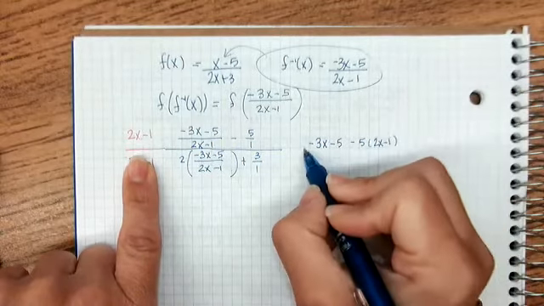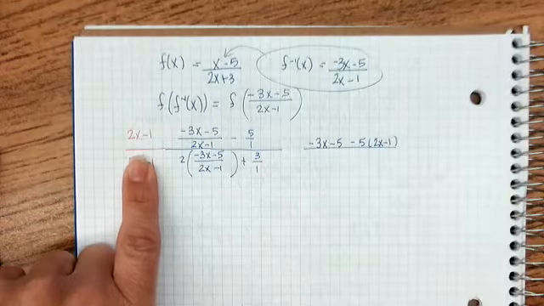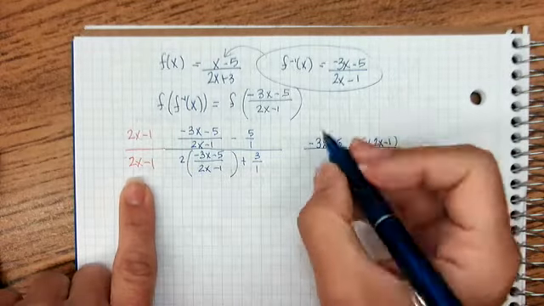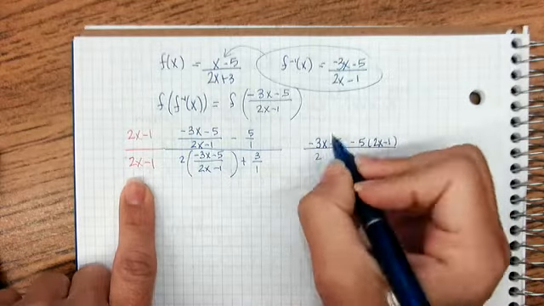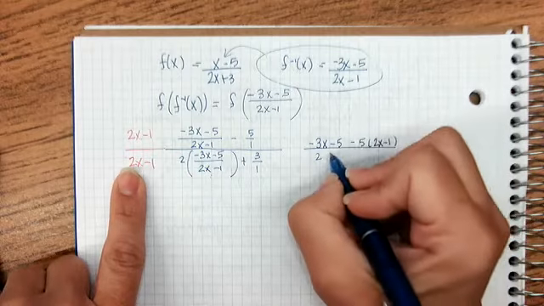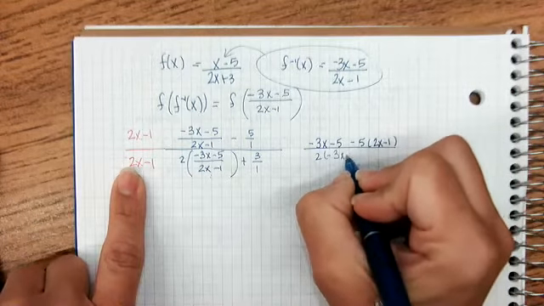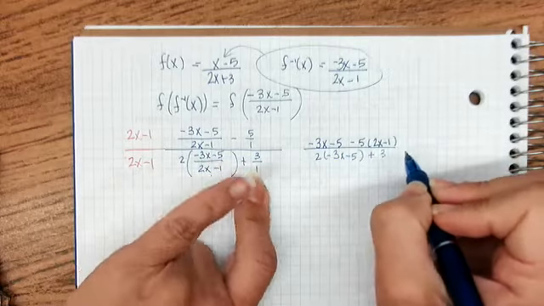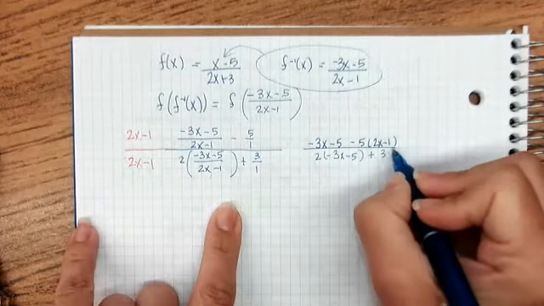Once you get past the complex fraction part, I think you're good. Okay, distribute. The 2x minus 1s reduce, and you're left with negative 3x minus 5 plus 3. When you distribute, 2x minus 1.